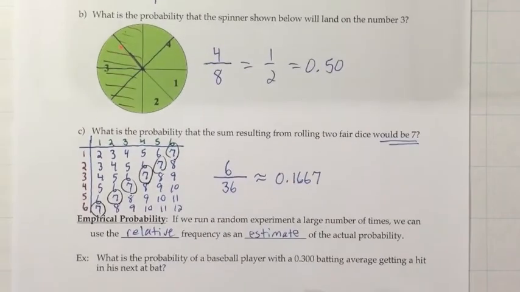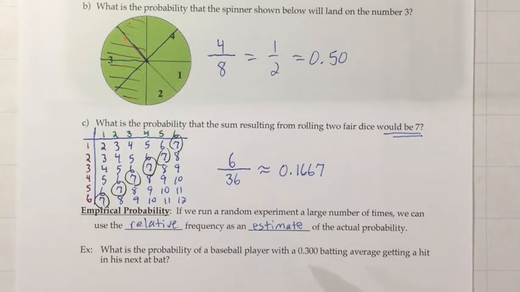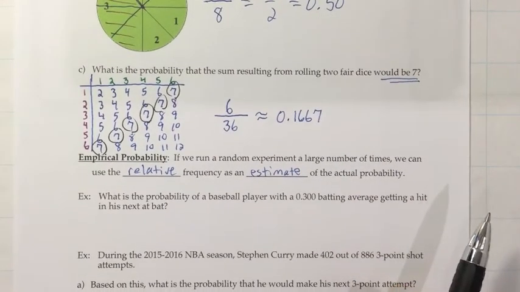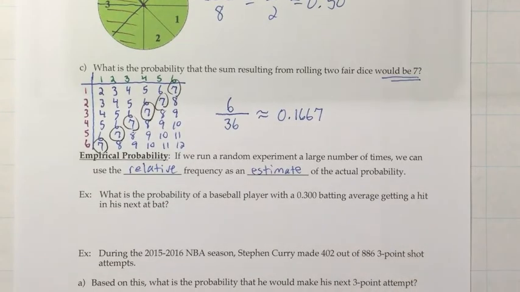So empirical probability would say the approach to answering that would be to just look at a large number of birth records and see what percentage of babies are born on Sundays and use that as an estimate for the actual probability. So let me show you a few examples where we take that approach. What's the probability that a baseball player with a .300 batting average, what's the probability of them getting a hit in their next at bat?